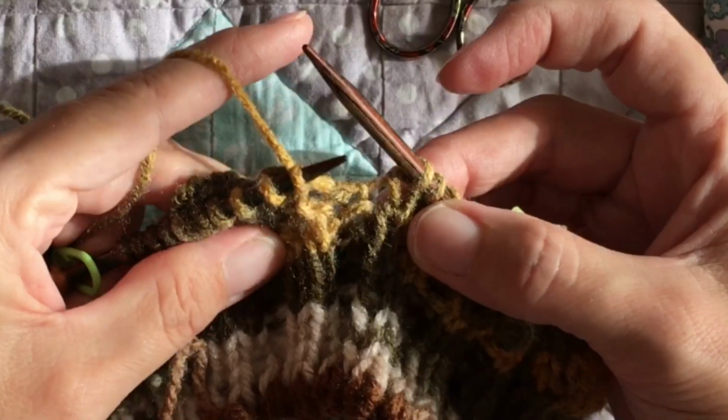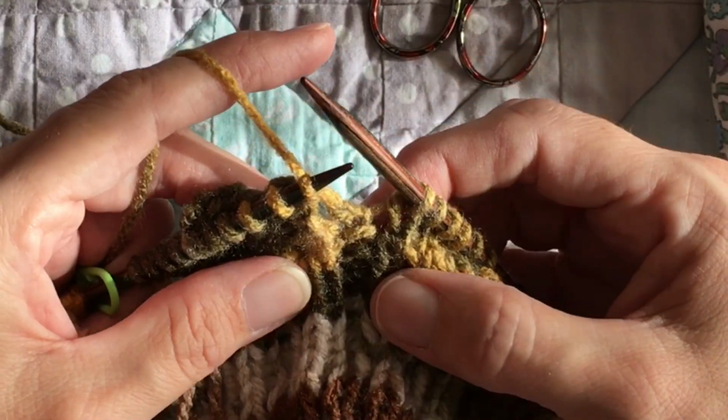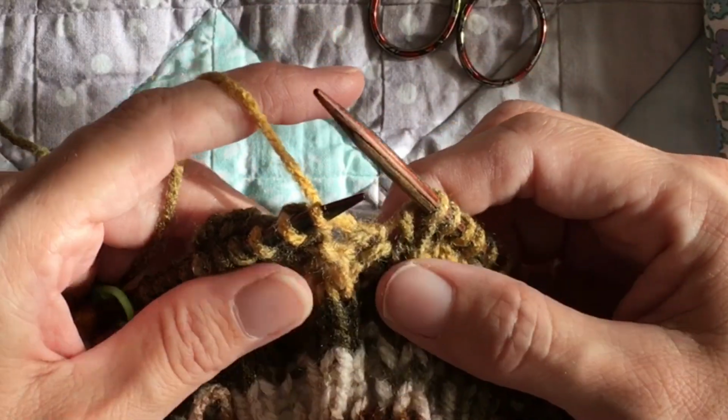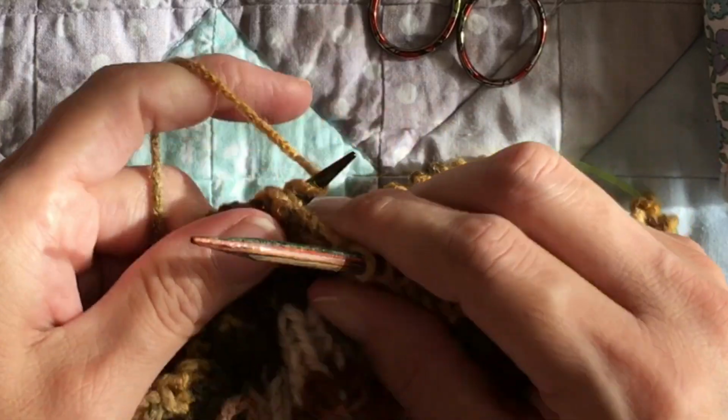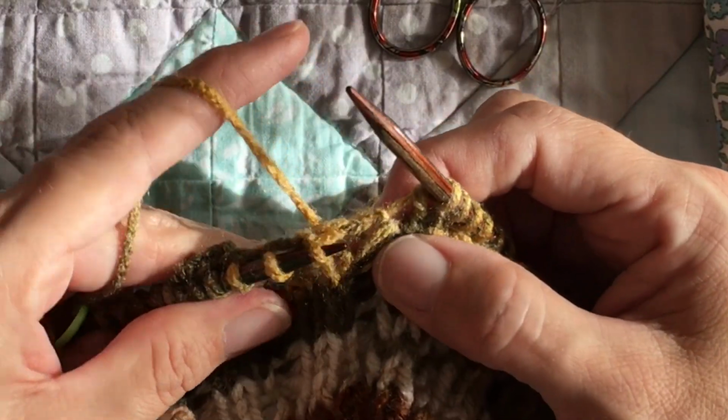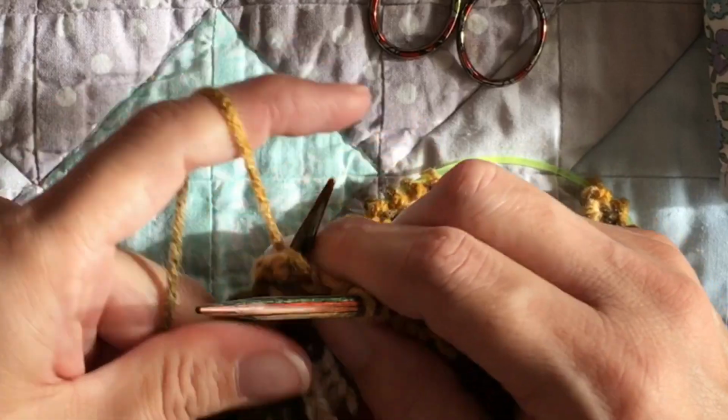I have a tutorial on knitting backwards. I will show you also how to do this if you prefer to turn your work and purl the stitches or pick up the stitches purl-wise.